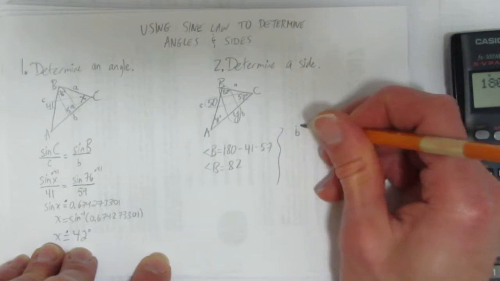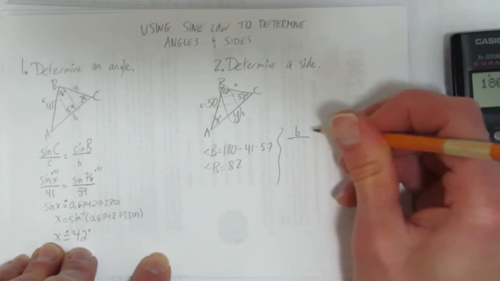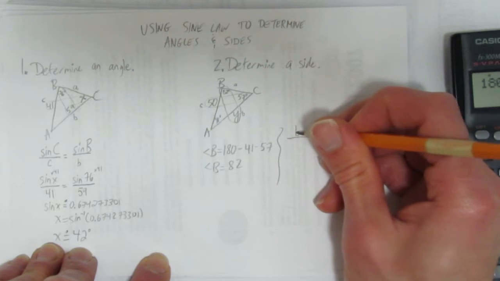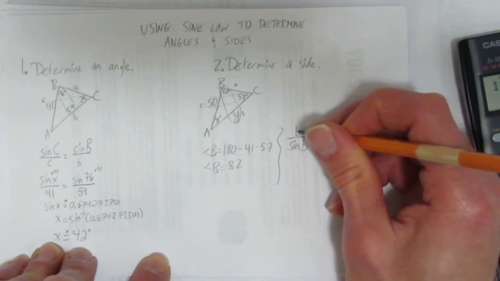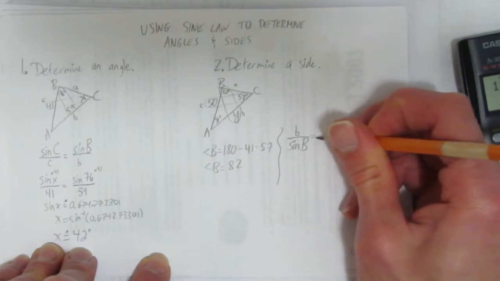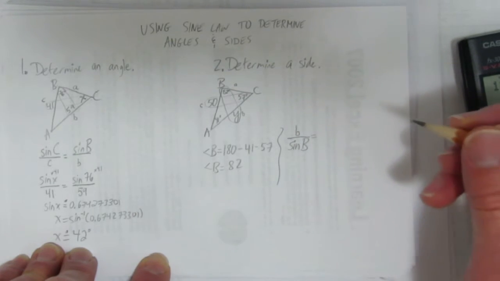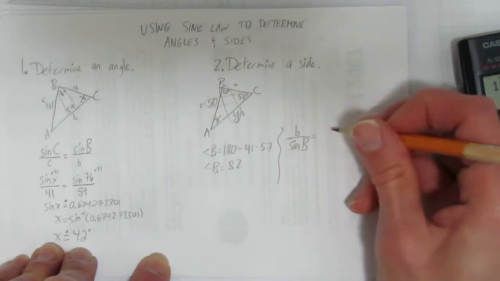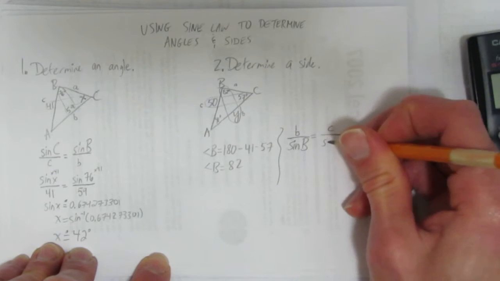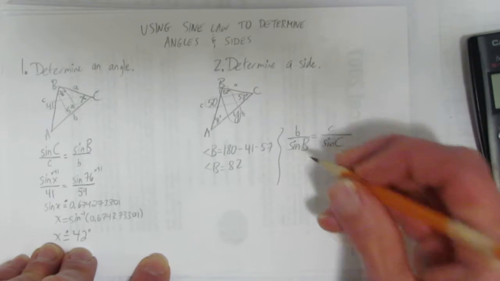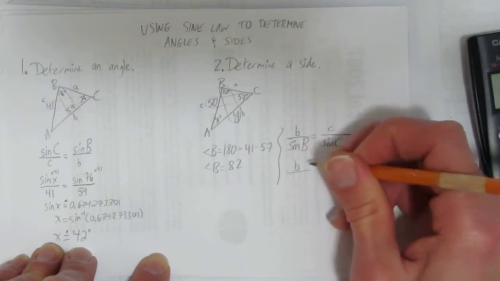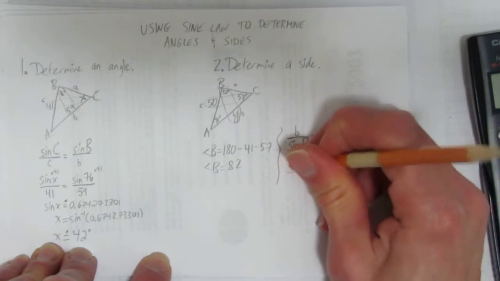I'm going to put a little line here. Put baby B on the top, and sine law is always the side, and then the matching angle, sine of that angle. So little b over sine B, and this is the side, that's the angle. And now the other pair I have is side C and sine of angle C. Always start with the formula. Step 2, sub in. I don't know B yet. Oh, but I called it Y. I'm going to put a Y there.